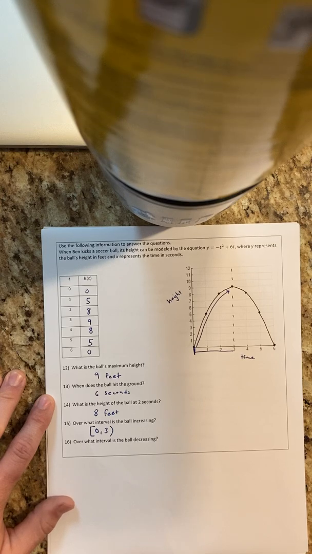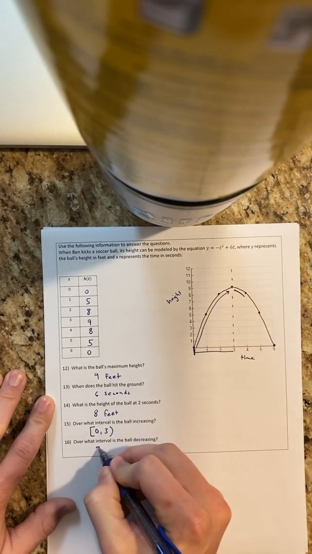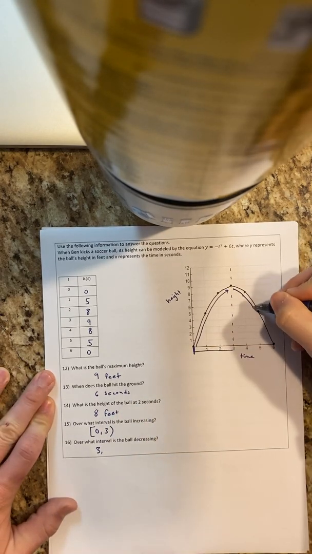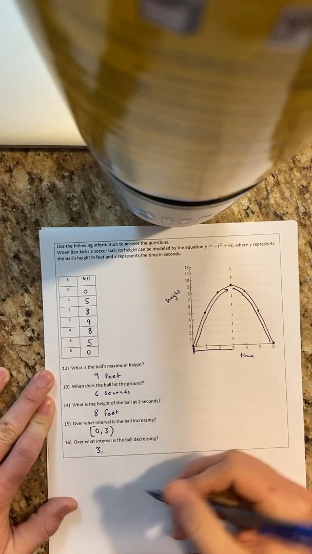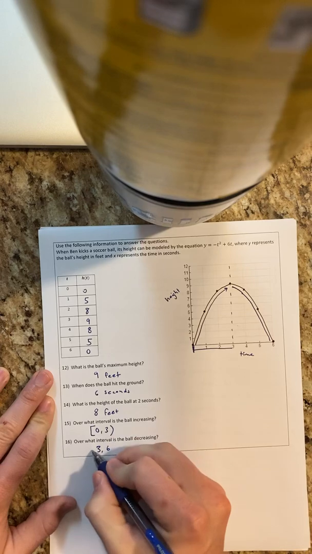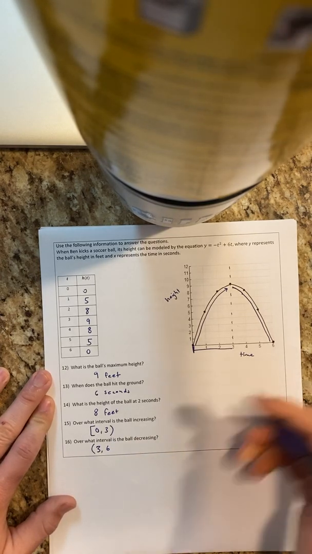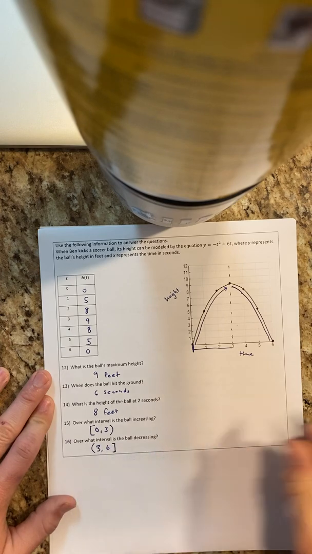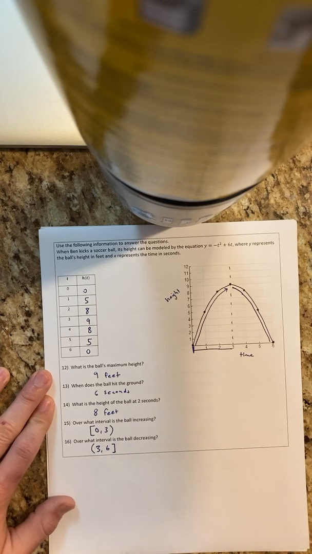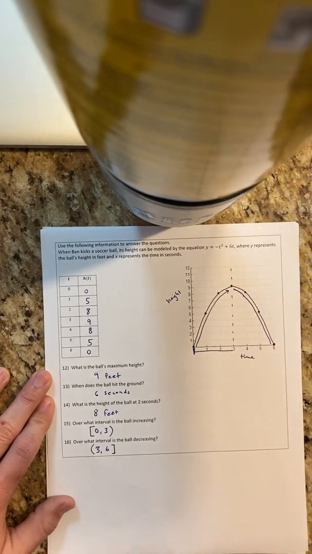And then when is it decreasing? It's going to start decreasing at 3 seconds, and it's going to continue to decrease until I hit the ground over here, which happened after 6 seconds. So I put a parenthesis with 3 like we just talked about because that's when it's floating in the air. And then at 6 seconds, it is decreasing, it's hitting the ground. So that is all the answers to the packet.